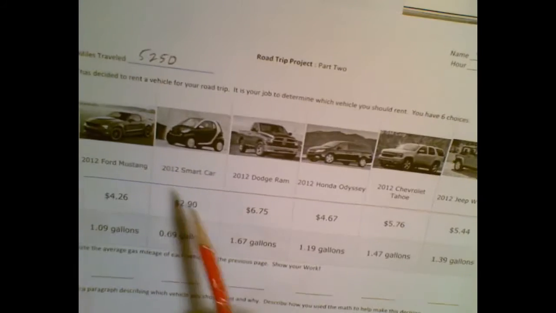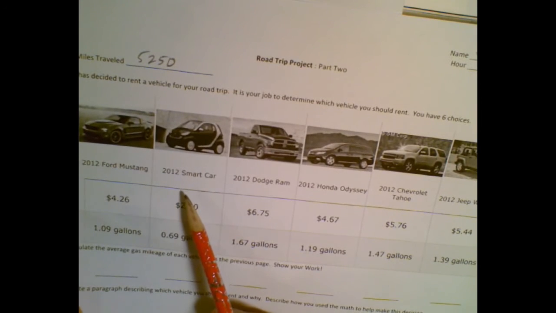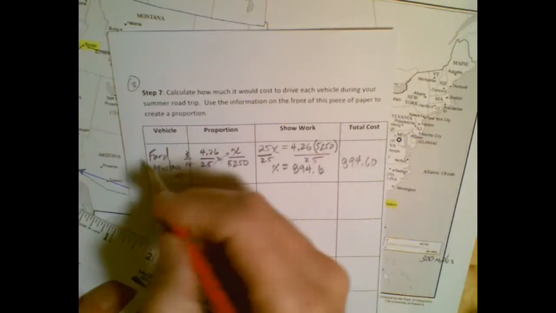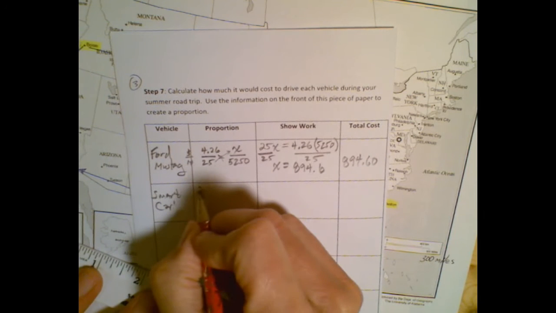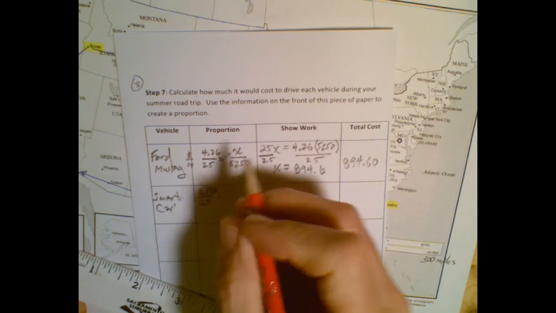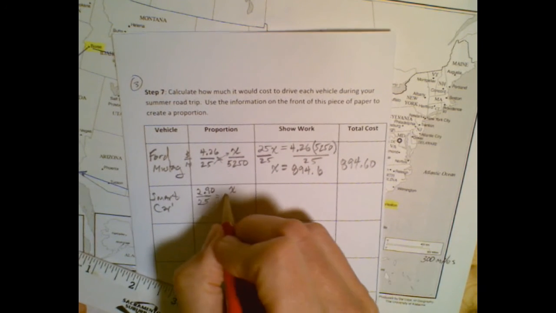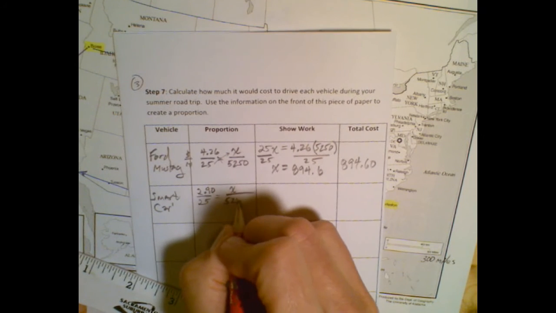Whereas if it was the Smart Car, that costs $2.90 in order to go 25 miles. And so how much will it cost in order to go the 5,250?